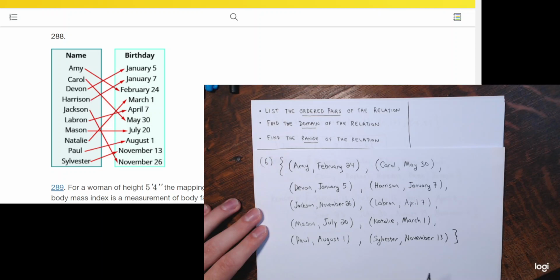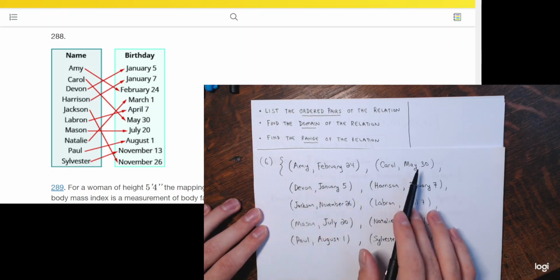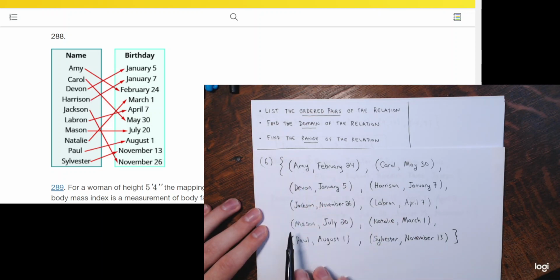Okay, so as I said, you just saw this all pop up on the screen now. Got, again, 10, just like in example 5, the previous exercise, 10 ordered pairs where everybody's name had an arrow going to their birthday.